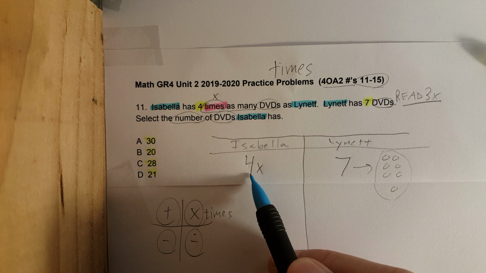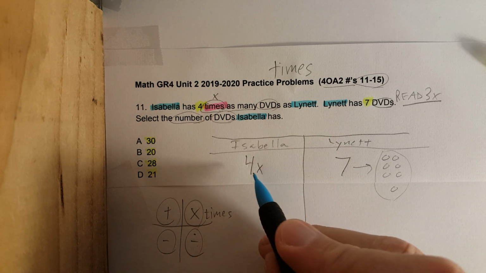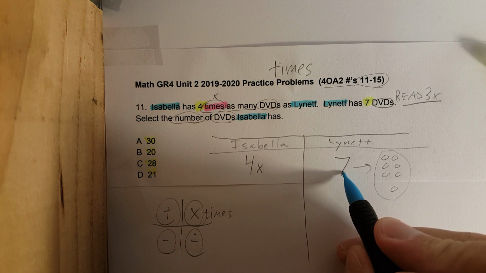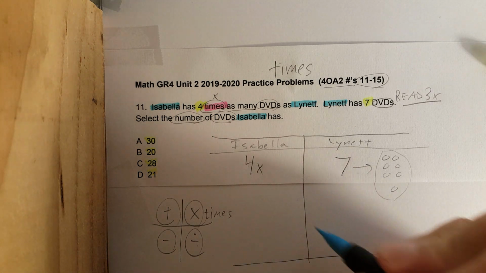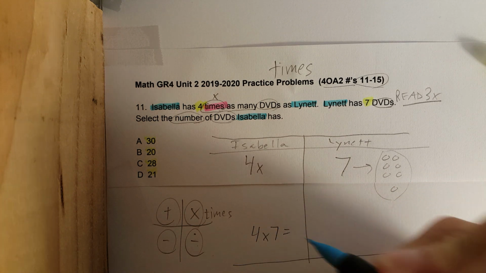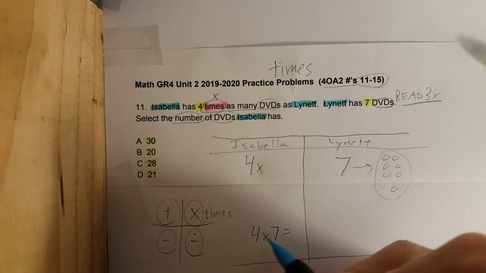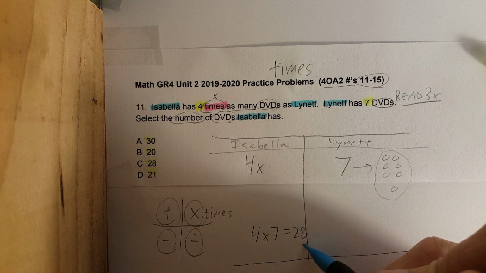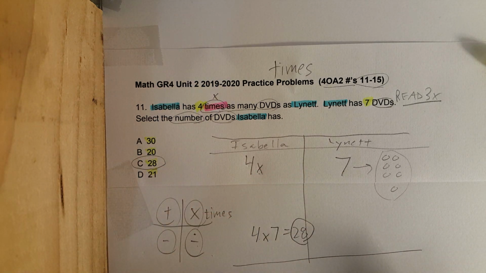If Isabella has 4 times as Lynette, you would take 4 times 7. Okay. So the equation would come down here, 4 times 7, because she has 4 times. 4 times 7 is 28. Answer. All right.